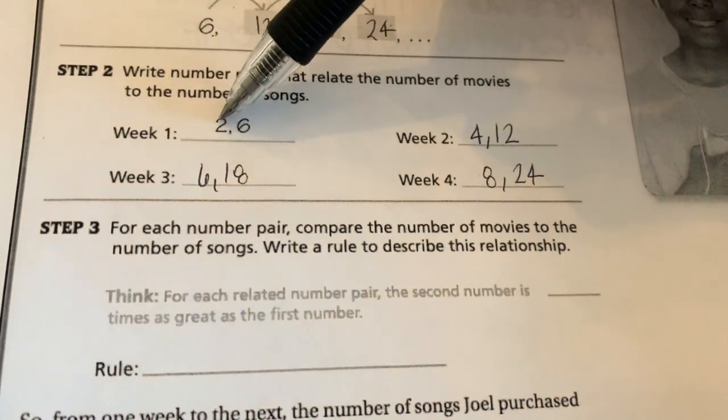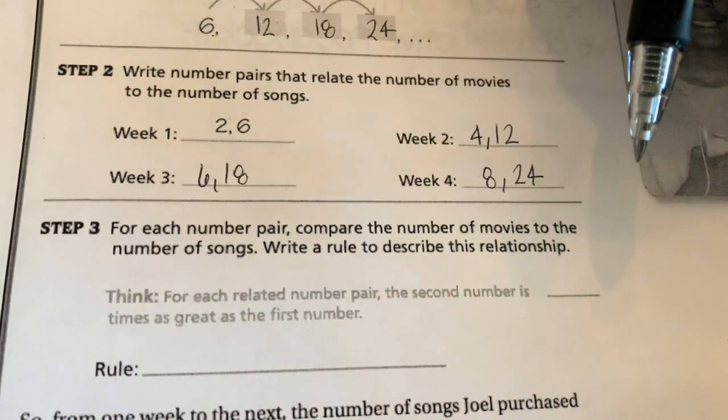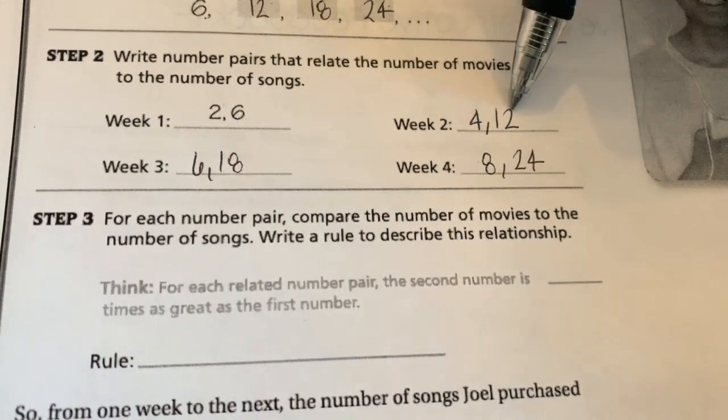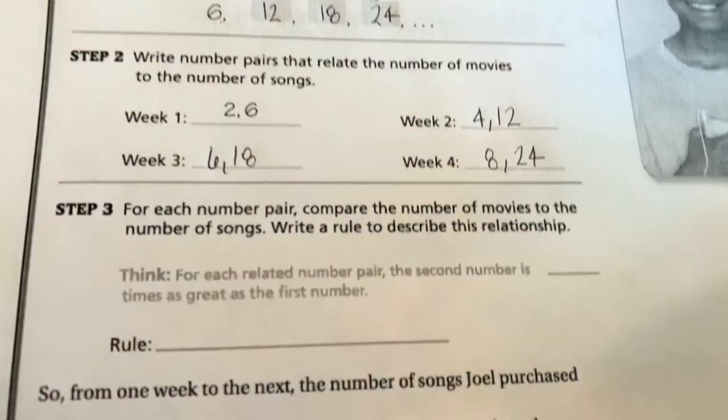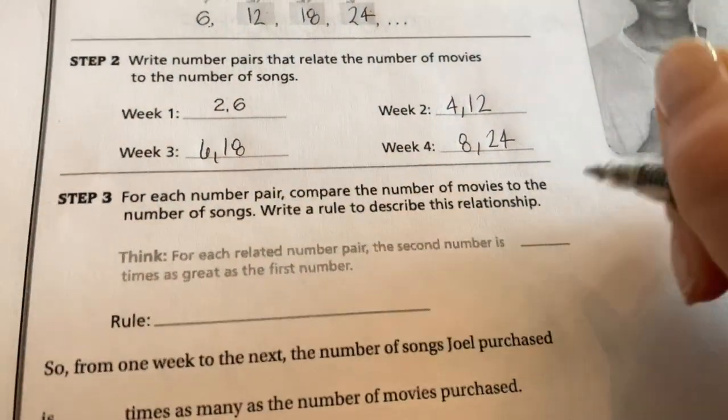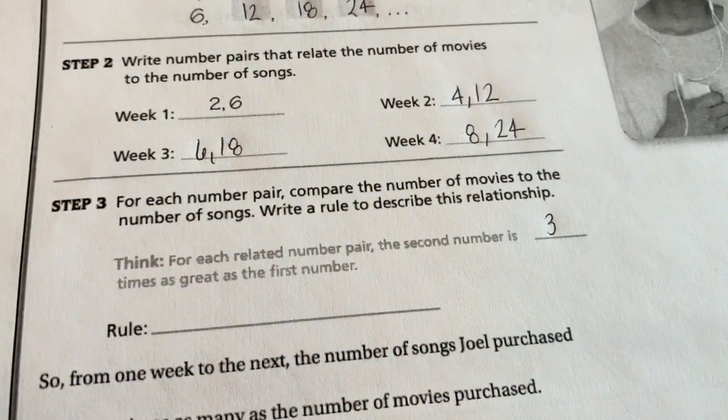3 times, right? If I take 2 and I multiply it by 3, I get 6. 4 times 3 is 12. 6 times 3 is 18. And 8 times 3 is 24. So the second number is 3 times as great as the first number.